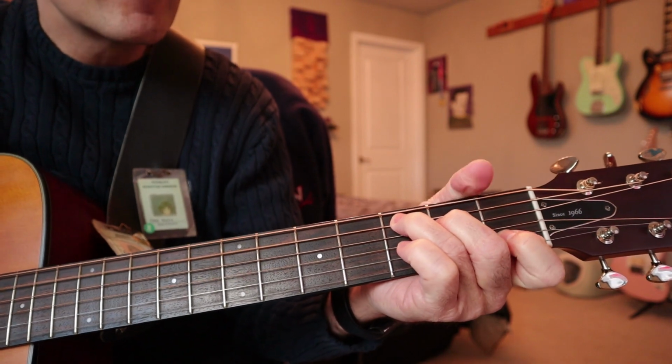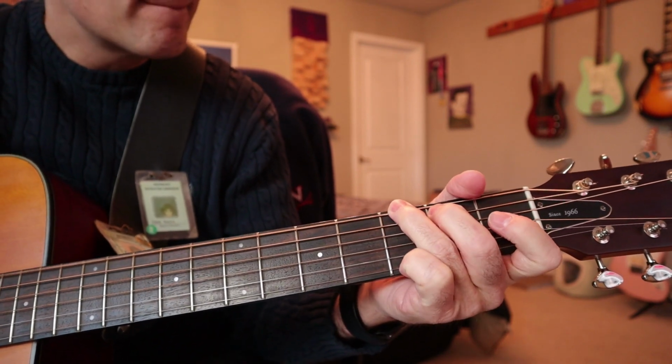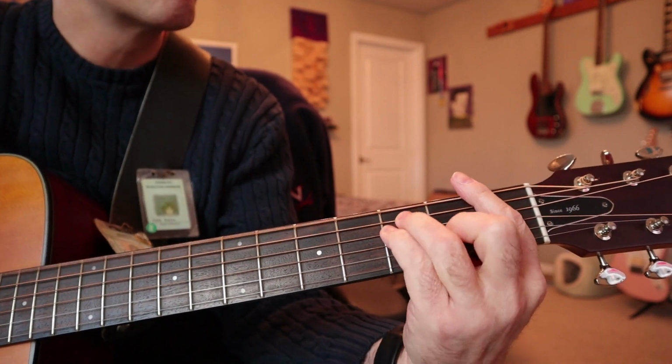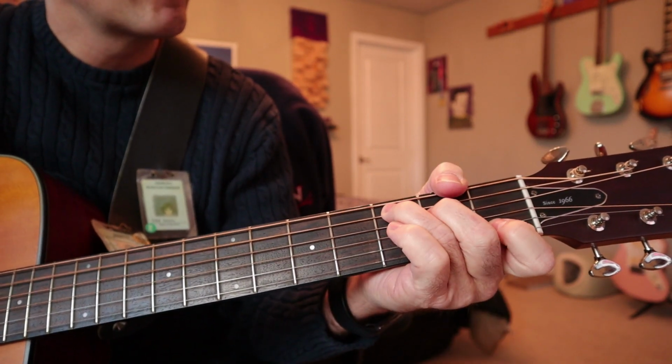Let's look at a couple of ways we can take this common chord progression and turn it into something unique and different like this.